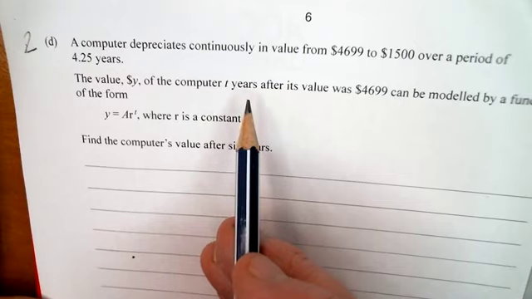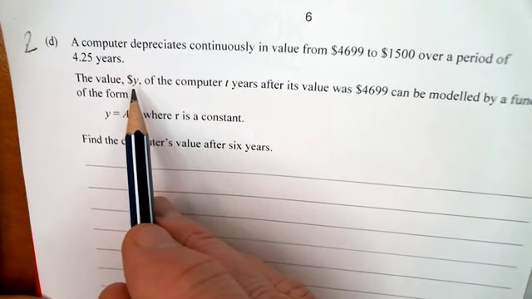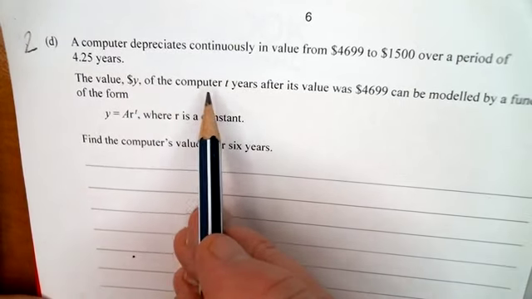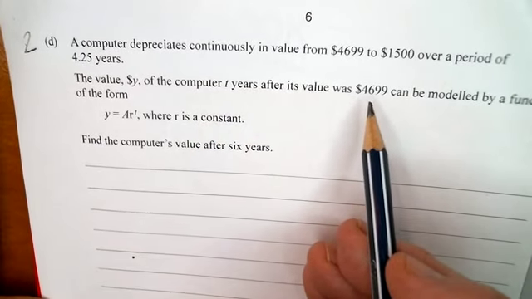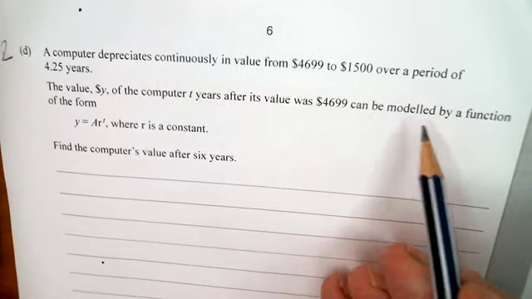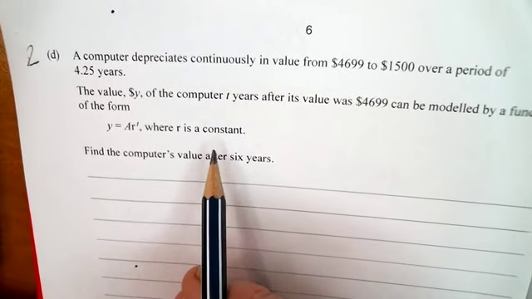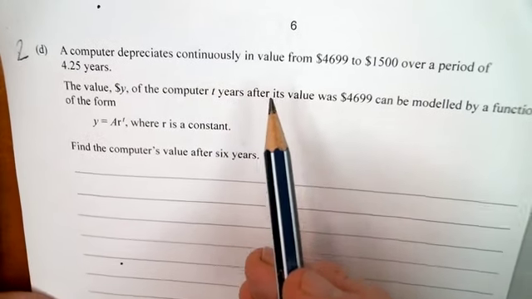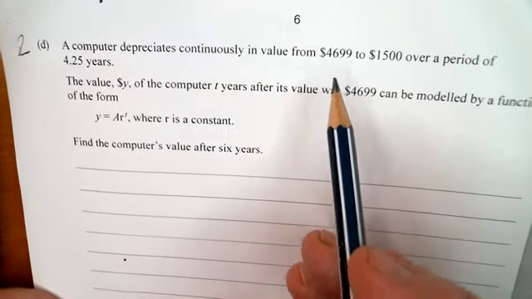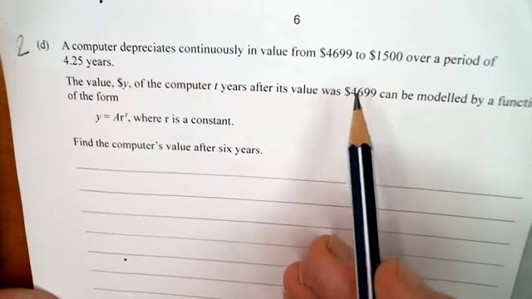The dollar value of the computer t years after its value was 4,699 can be modeled by this. Okay, find the computer's value after 6 years. So the first thing we've got to do is find the depreciation, the actual amount of depreciation.